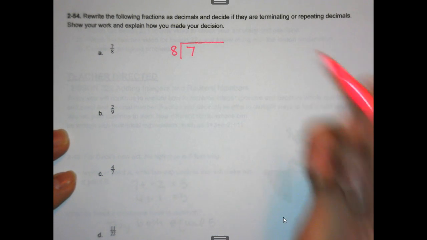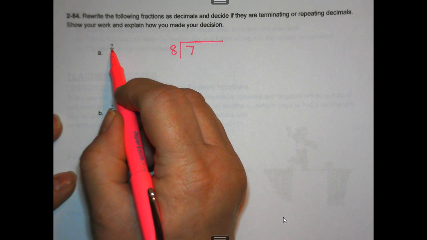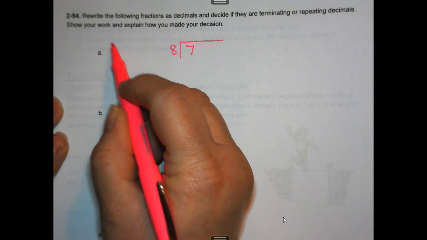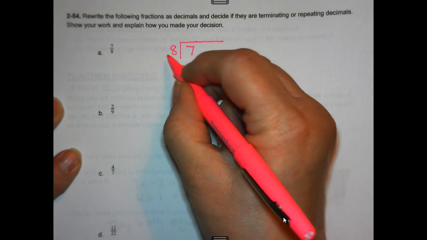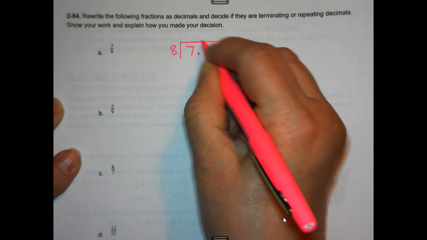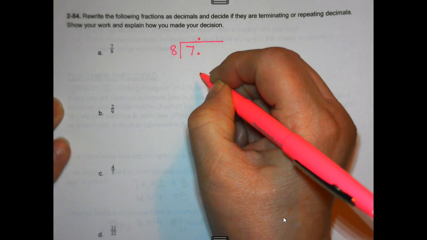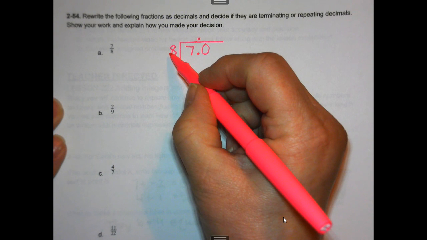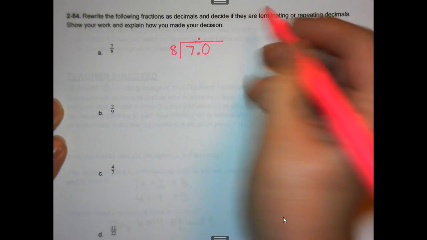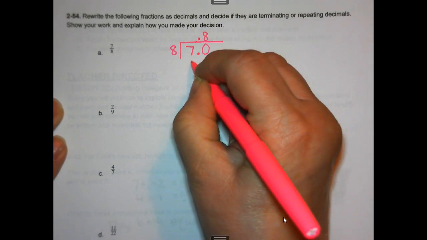And I know that looks weird, but the numerator is in the top part of our fraction. It comes first when we write it or read it as a division problem. 8 does not go into 7, so I'm going to change this into a decimal by thinking how many times does 8 go into 70? And I know that's 8.